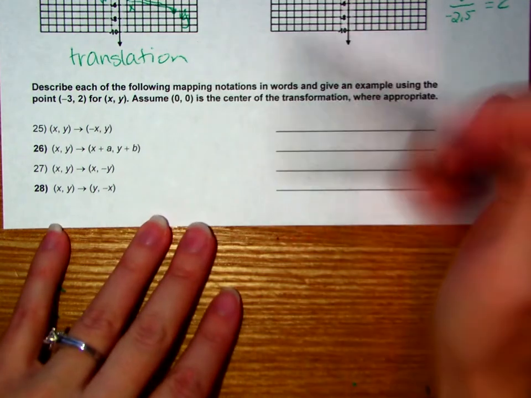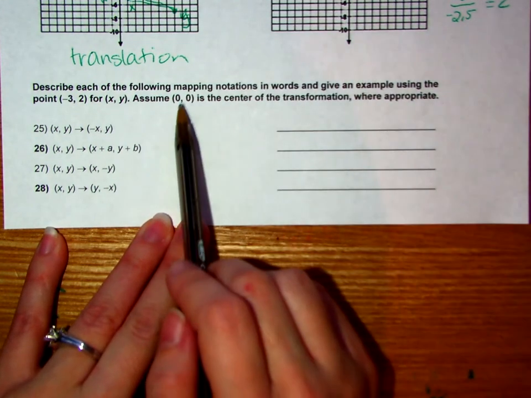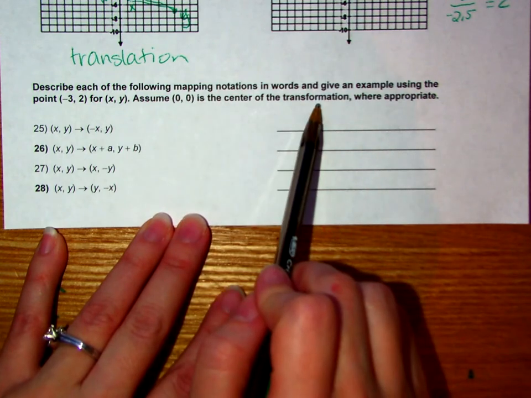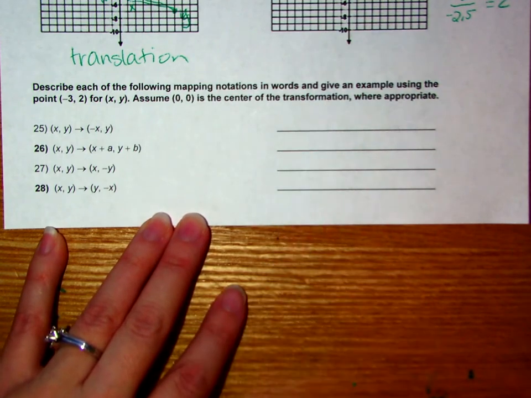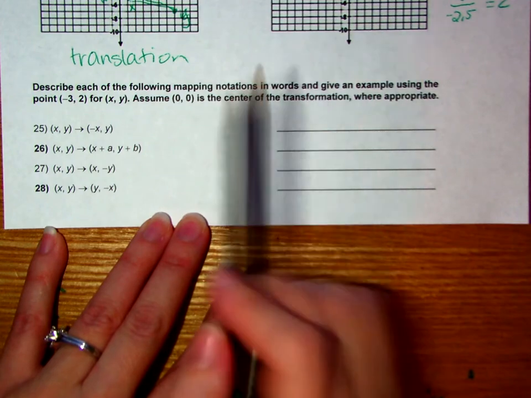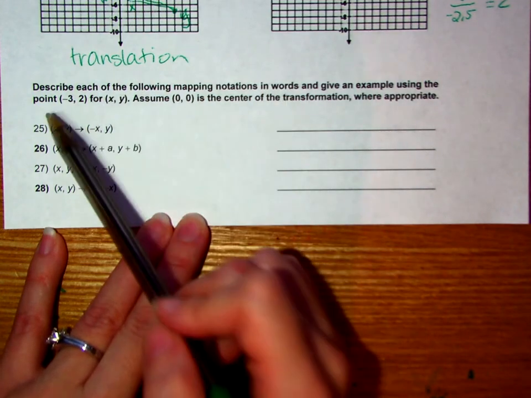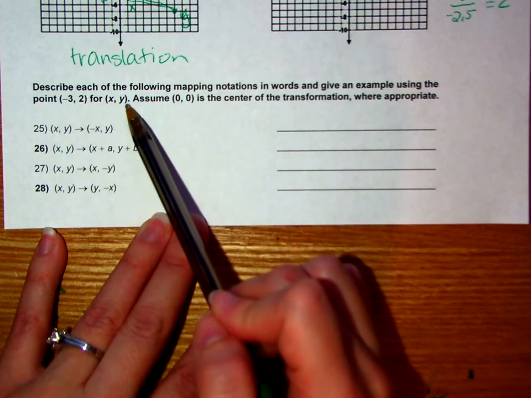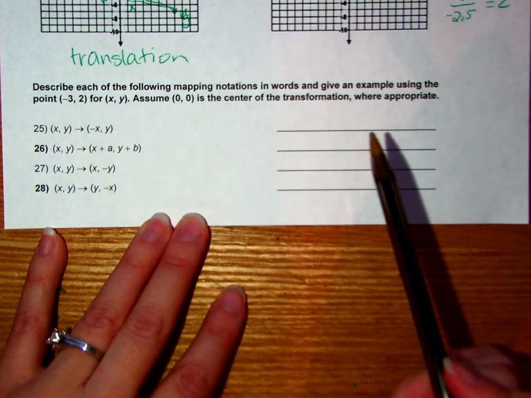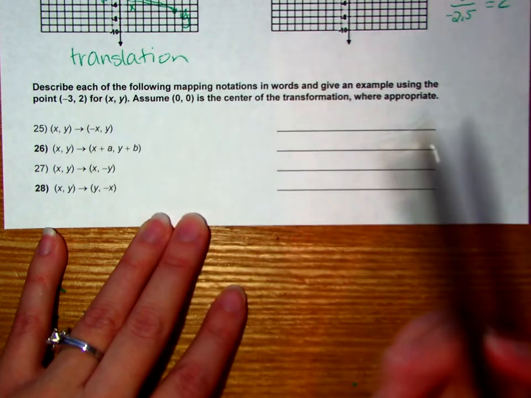So on the last 4 problems here, we're going to assume that (0, 0) is the center of the transformation where it's appropriate. And what we're looking for is we're going to be mapping these in words, so describing what's happening, and then we're going to use the point (-3, 2) for (x, y) to see what maybe the example would be for each of these problems.